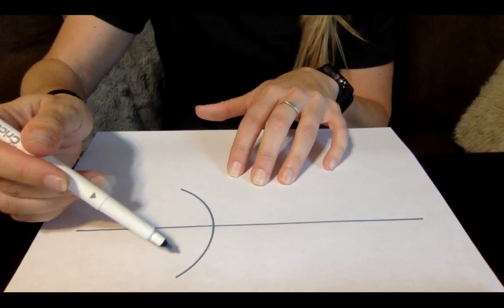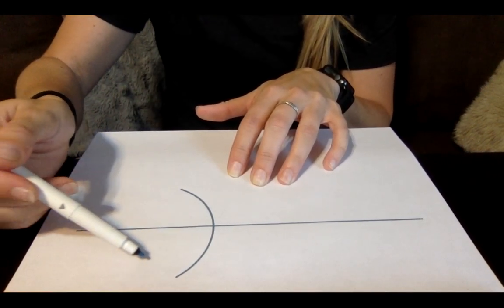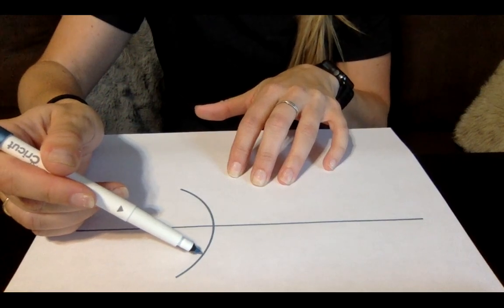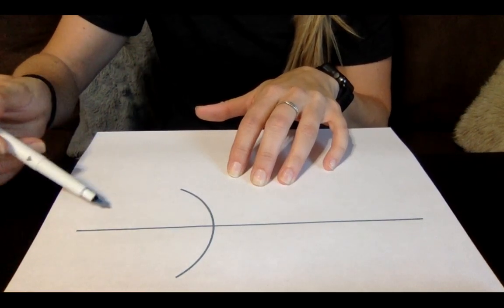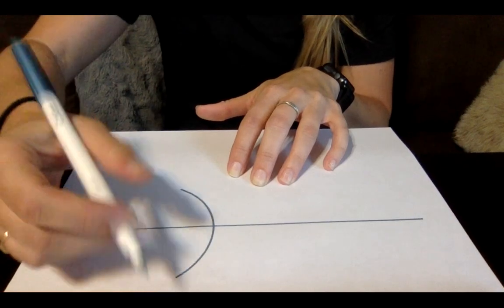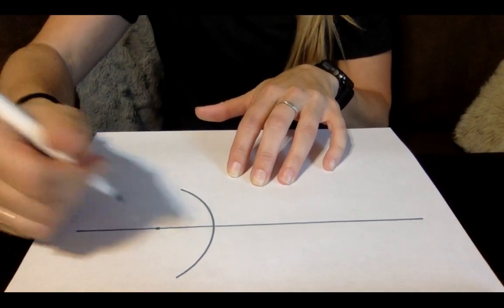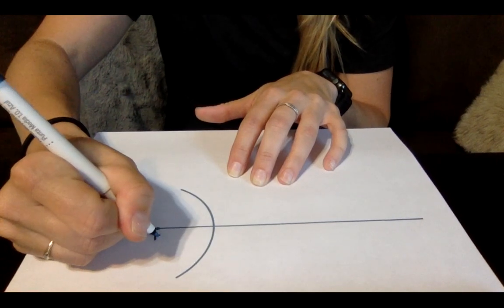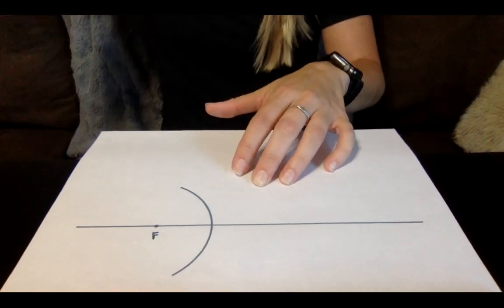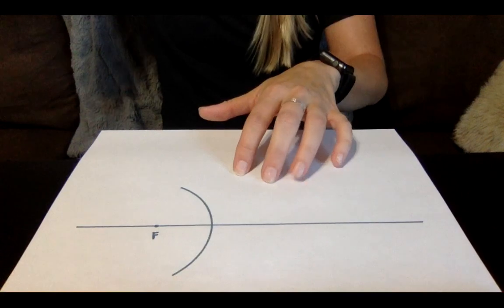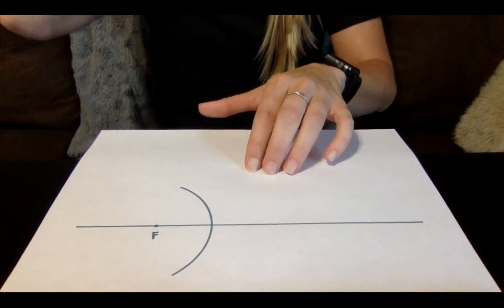So we learned last time, if I was to shine a light beam right here, it would converge towards the inside. Now, if I was to do that with a lot of rays, they're all going to converge at one single spot, and wherever it converges to, that is your focal. So same idea. We have our focal.